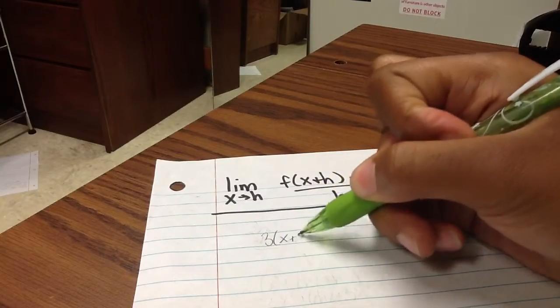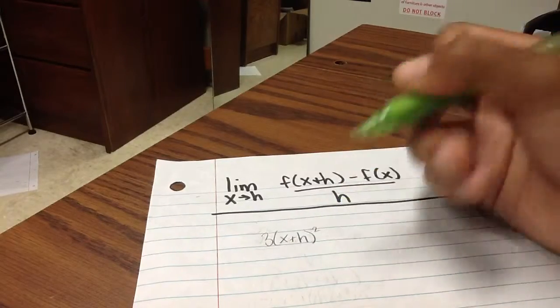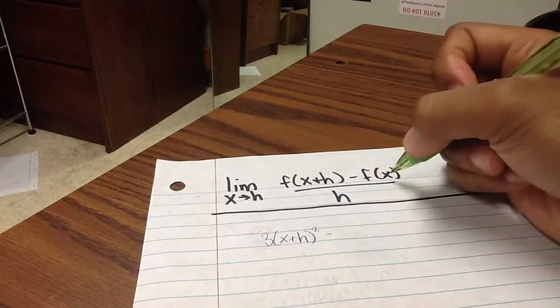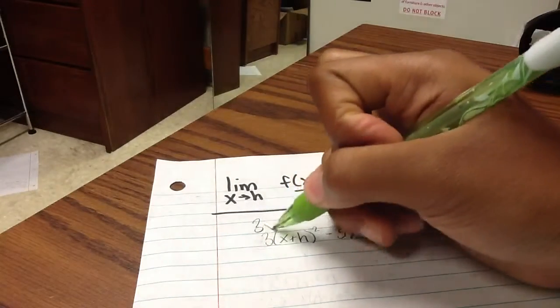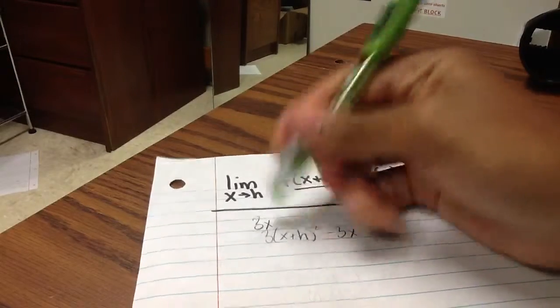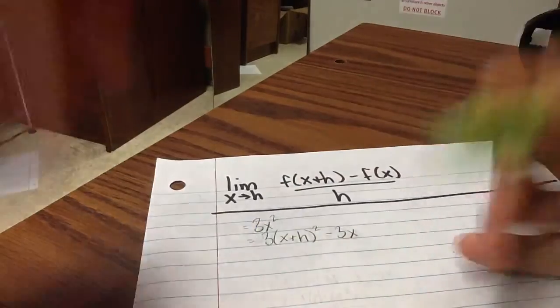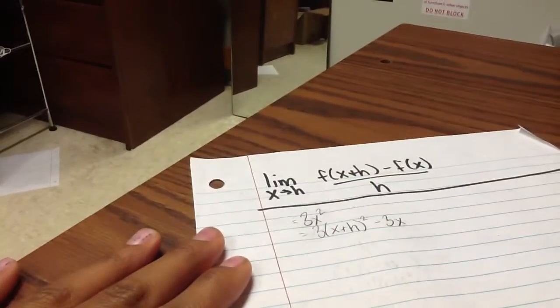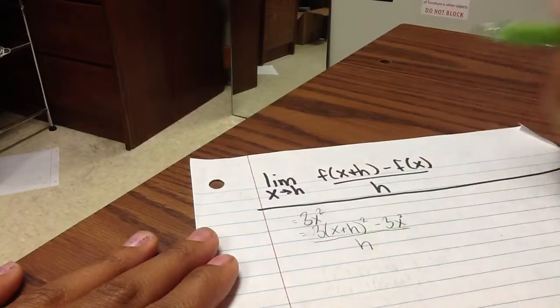So you're going to plug in x plus h for everywhere you see x. And then you're just going to have your regular f of x. And sorry, I didn't write this at the top. This is 3x squared. And this is all over h.